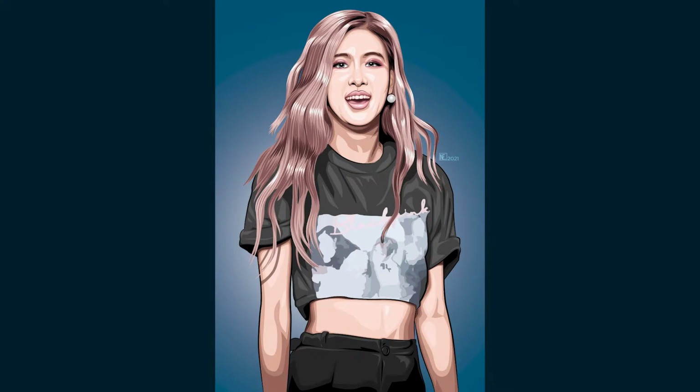And here it is, the finished portrait of Rosé of BlackPink. I wanted to create this image more because of her smile. For one, I wanted to work on an image where her teeth was showing, to give me a bit more practice on teeth and how to color it.